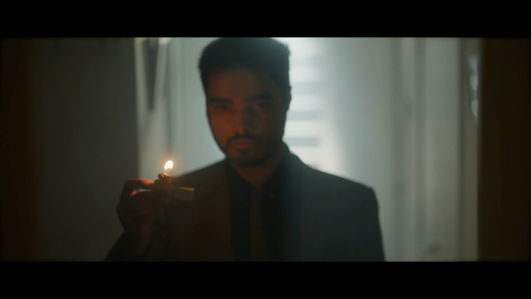For this lighter one, I killed the Pavotube and just used the lighter to light up my face, which I think gives an interesting moody look.